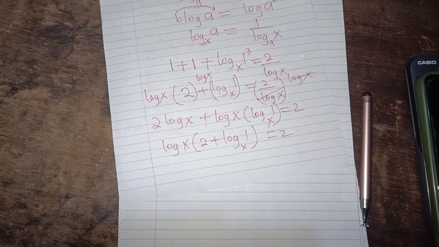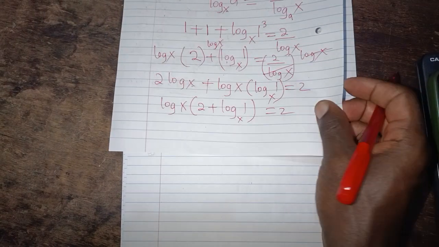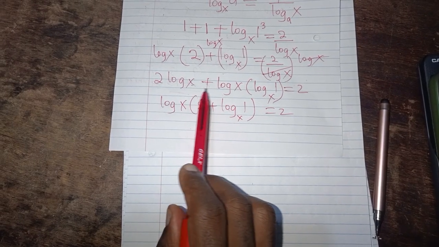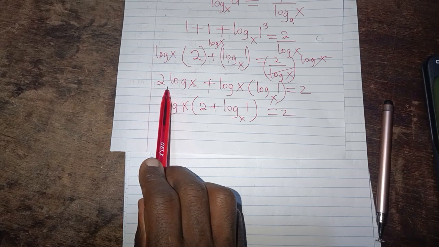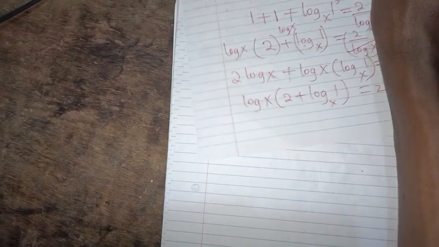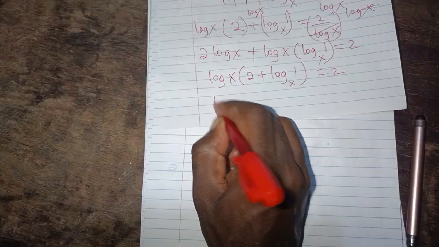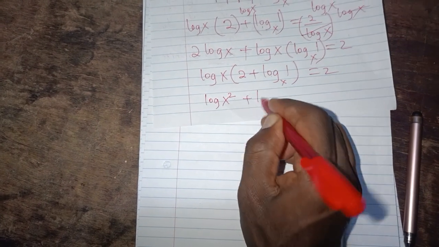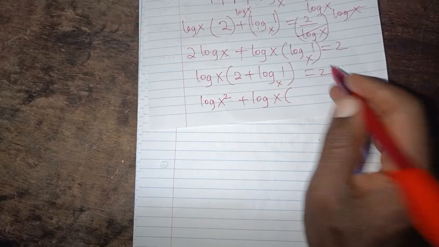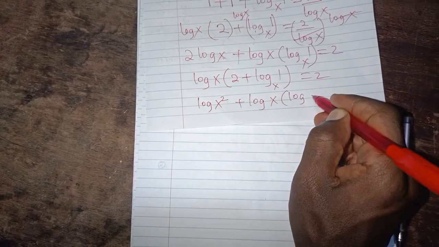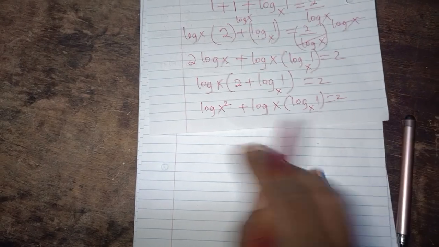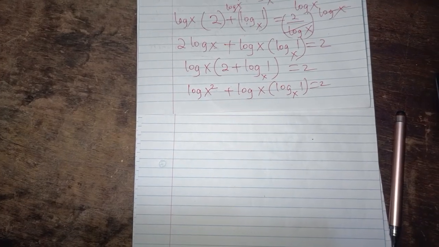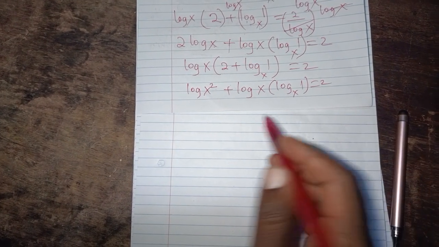Very good. So from this end we can now have 2 plus this. I think this and this is 2, so we can take 2 to this side very easily. So we shall have log x, that is squared, plus log x into log 1 to base x. The answer must be equal to 2. So this is a log, and these ones have the same base, so we can just decide to combine this.